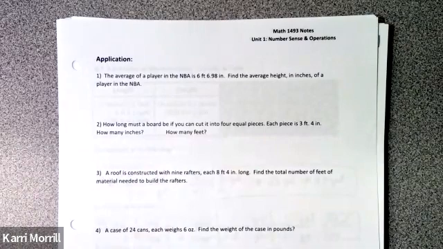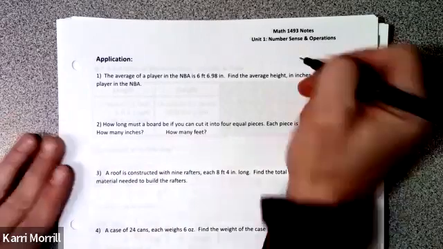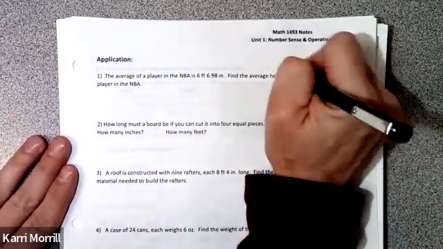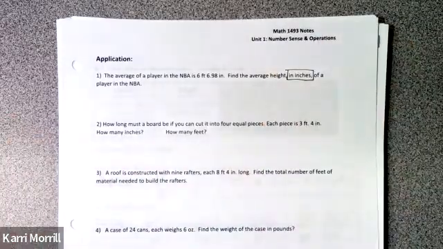It says the average height of a player in the NBA is 6 feet, 6.98 inches. That's really super technical, apparently. Find the average height in inches of a player in the NBA.